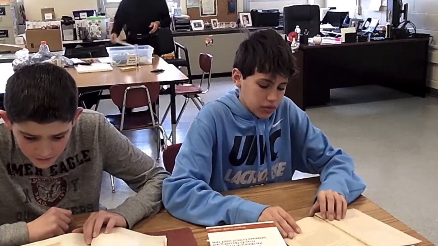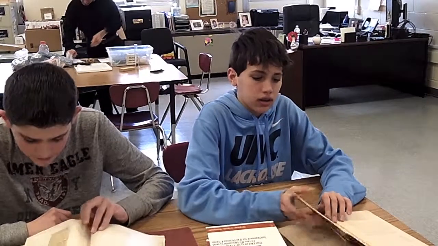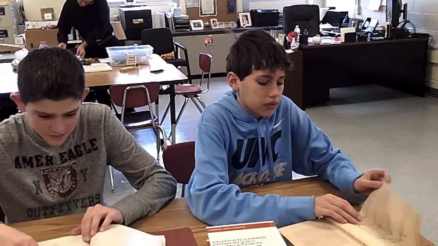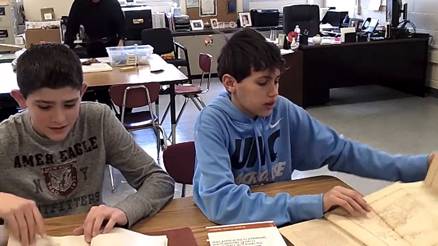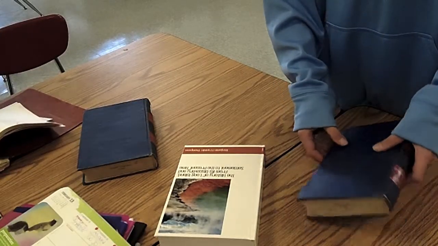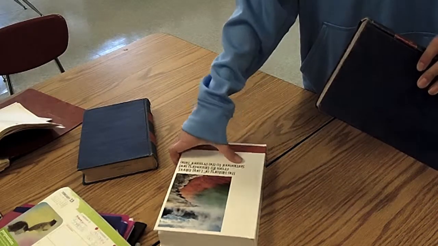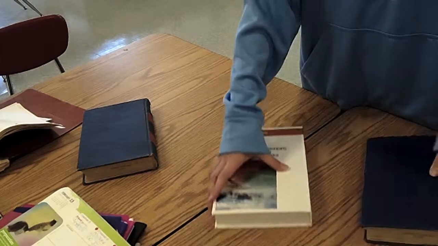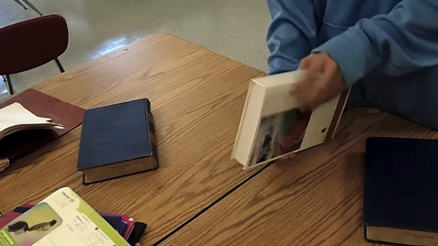I'm looking through Benjamin Thompson's History of Long Island. I had to get this book from Stony Brook Library. I'm seeing if these books are the same. This book was printed in the early 1900s, and this book was printed only a couple of years ago.